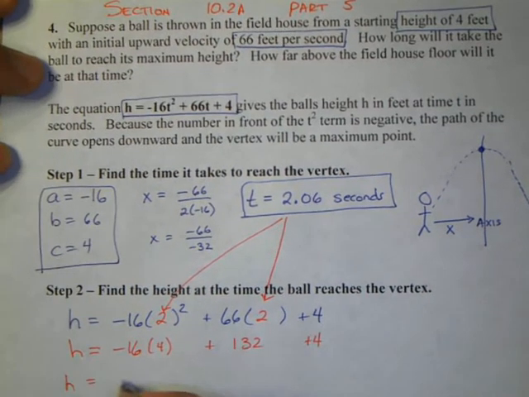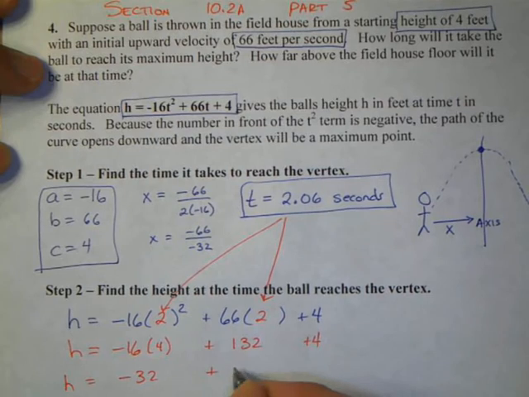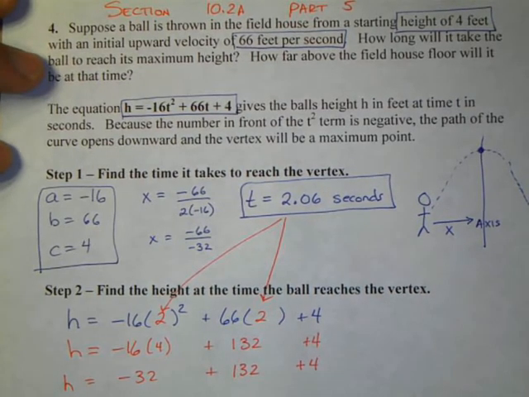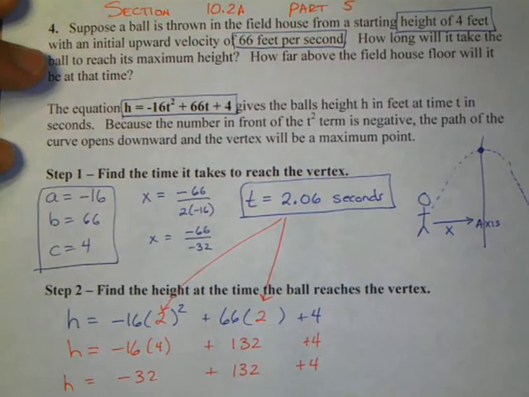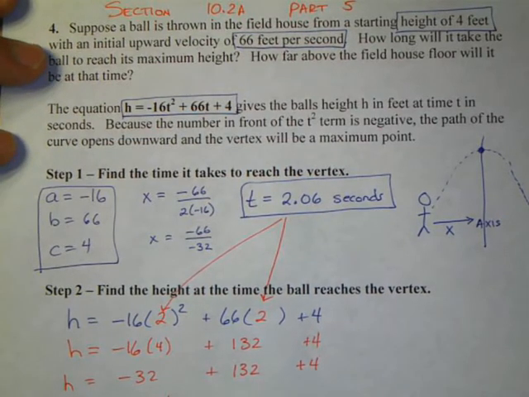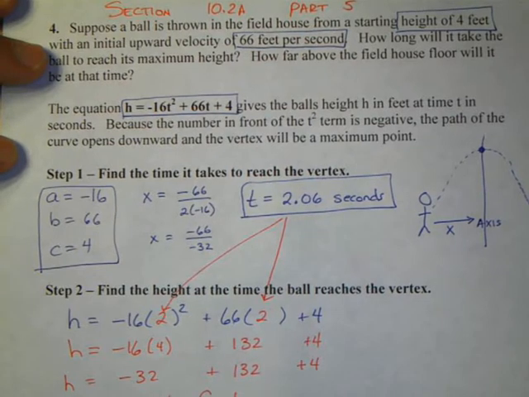So, h equals negative 16 times 4 plus 132 plus 4. That's negative 32 plus 132 plus 4. So as we're looking at this, that value will be 104 feet.